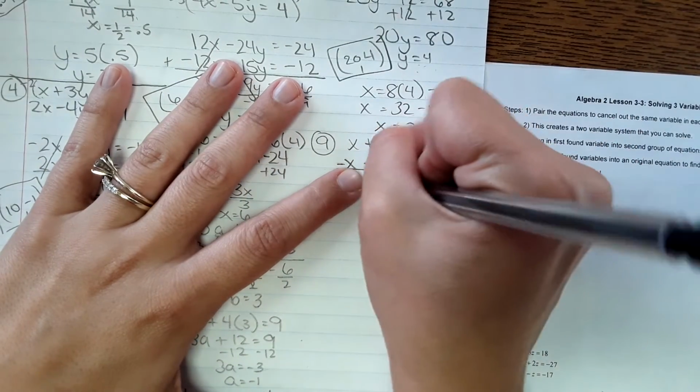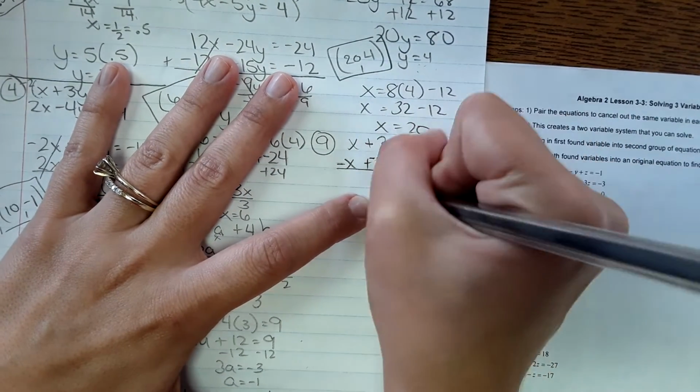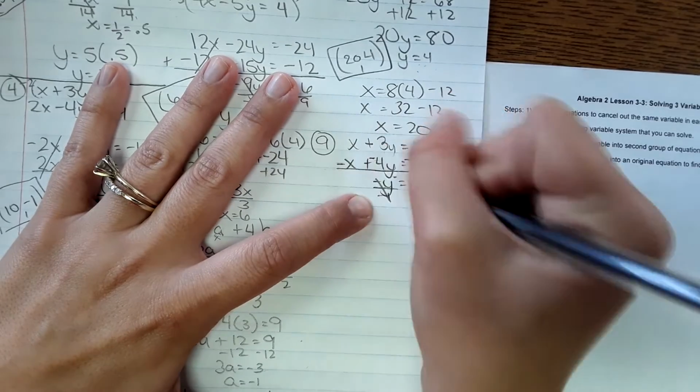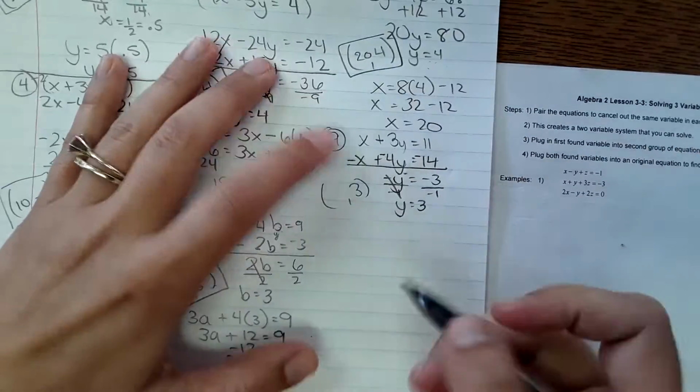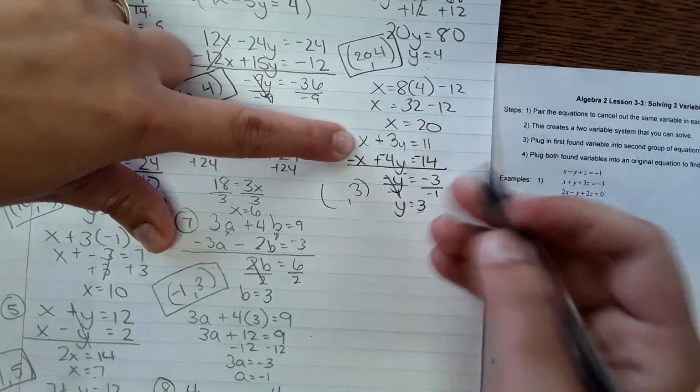Okay, then I get -y equals -3. And then once I get y equals 3, I can plug it in.